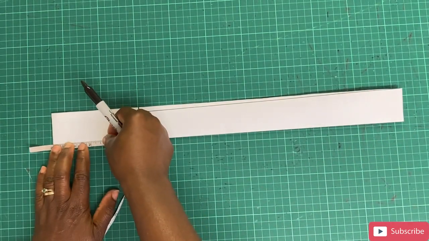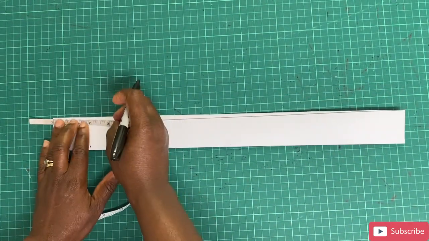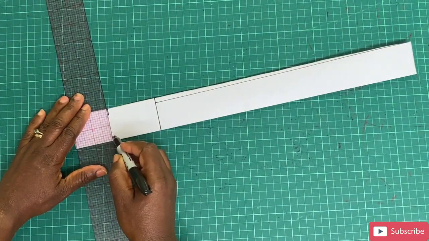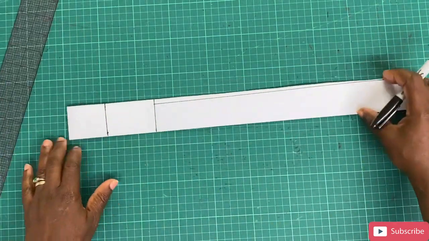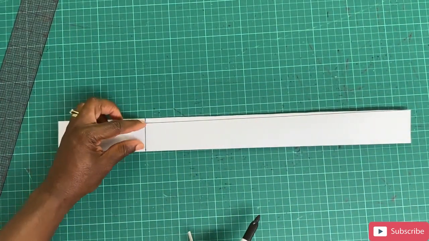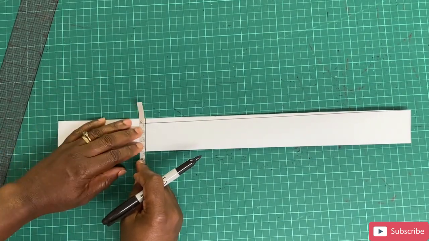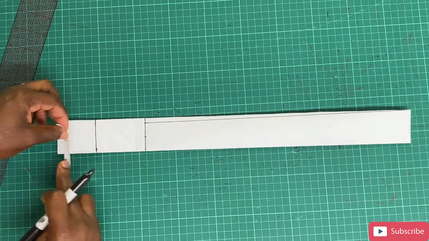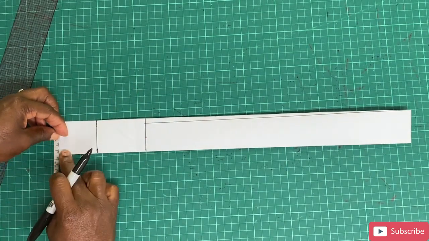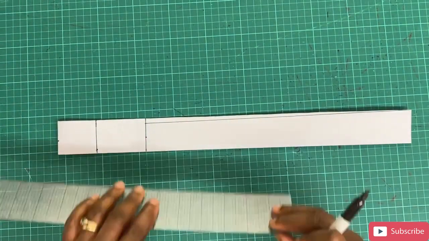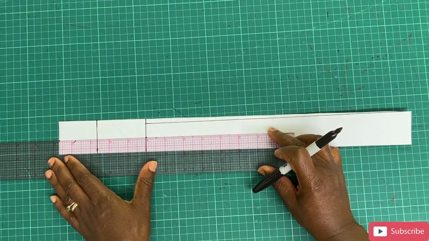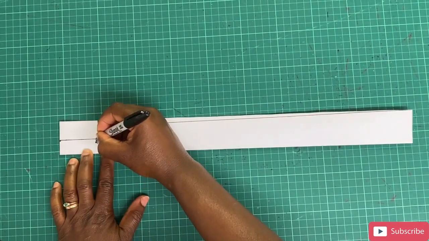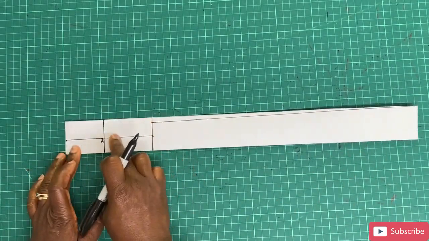From the center back line, go down the distance of the back neck and draw the shoulder point line. On the first line, divide the remaining part in two and mark. Mark the same distance at the center back line and rule a line by connecting the points like so. Mark the shoulder point. Now draw the front neck curve.